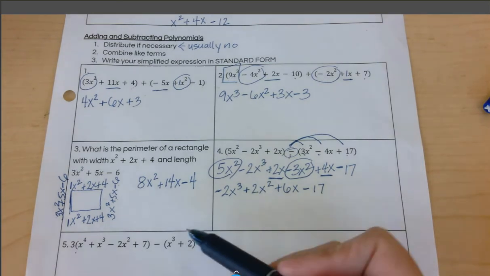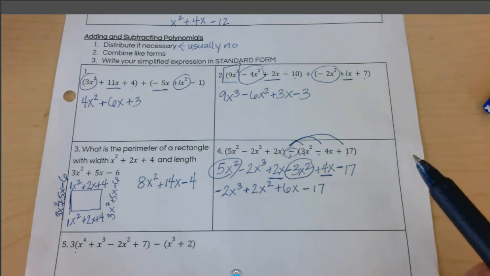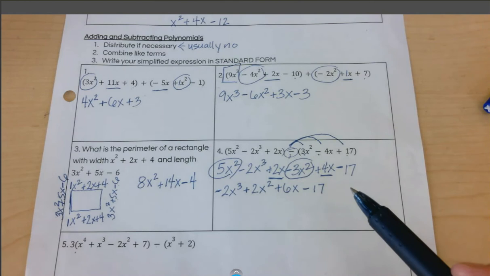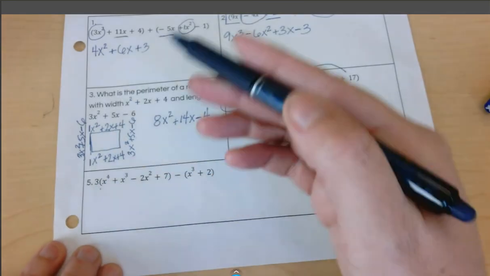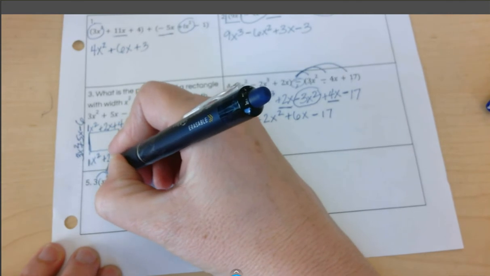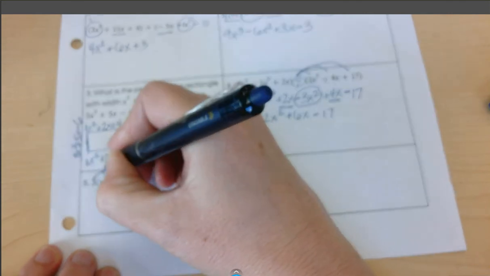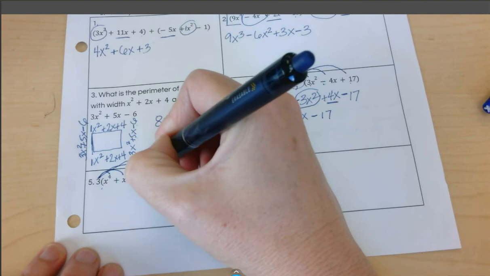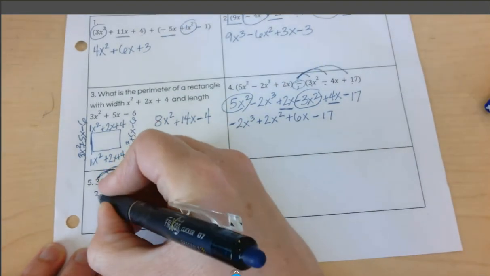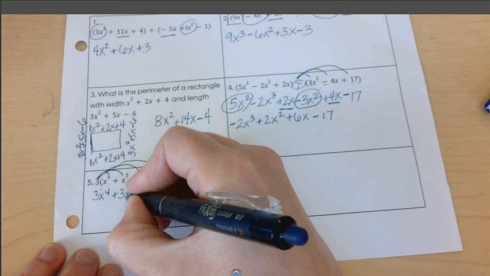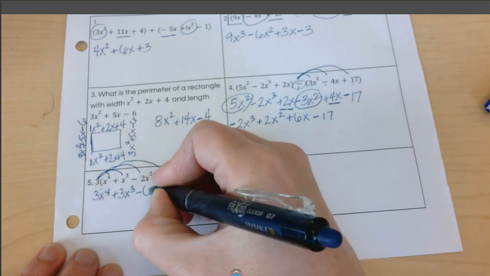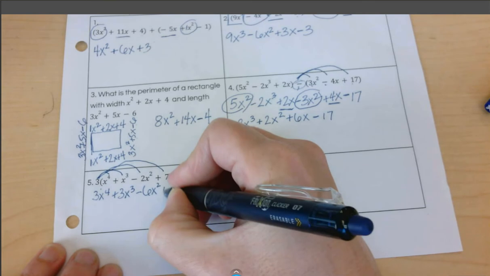All right, again, here's another subtraction problem. Same method. Try it before you listen. All right, so there was this 3 to distribute. So because the 3 is on the outside, it means to multiply it. And when we multiply, we distribute. So I have 3x to the 4 plus 3x to the 3 minus 6x squared plus 21.